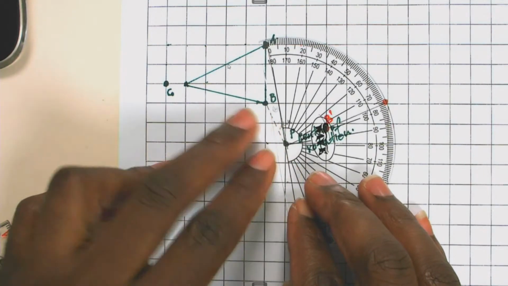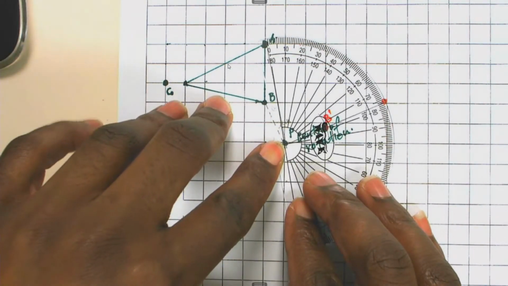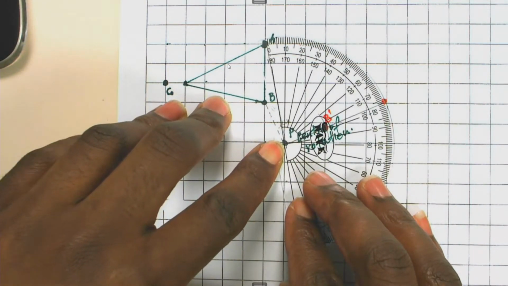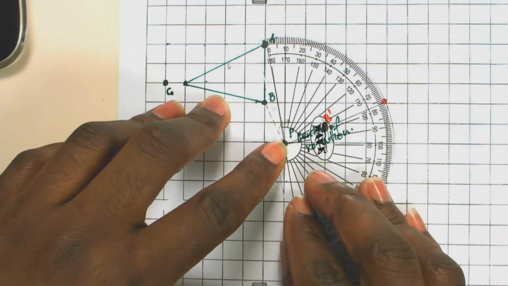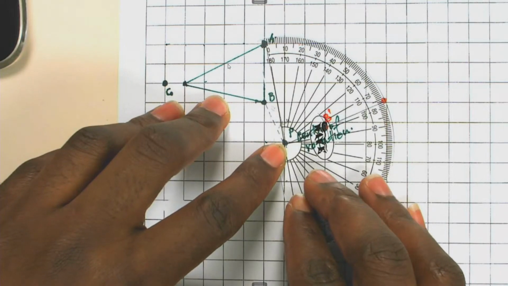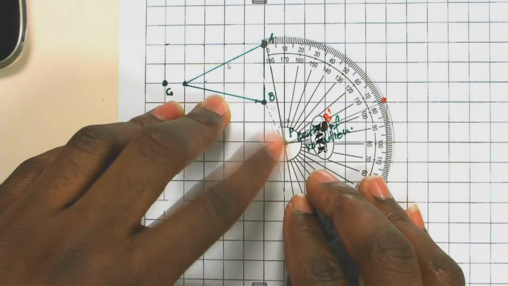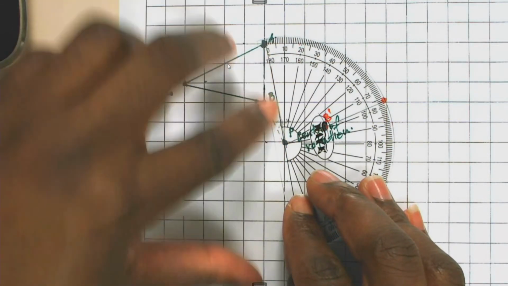Remember, the center is point P, which is the center of rotation. So our protractor must be there, and on point A, that line shows us where we're going to start counting.